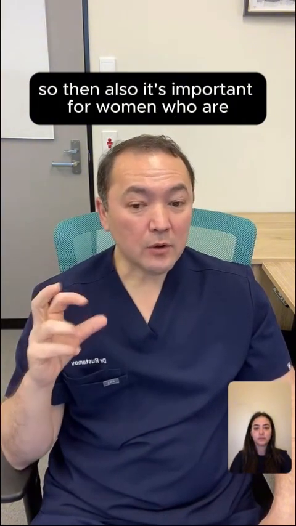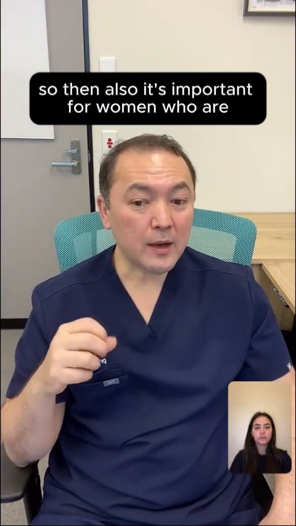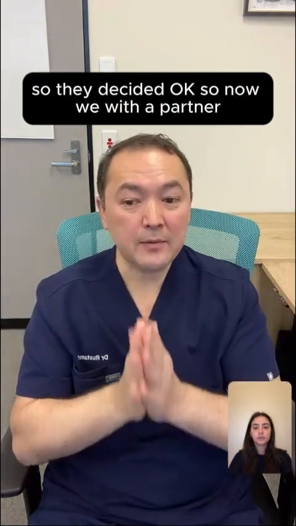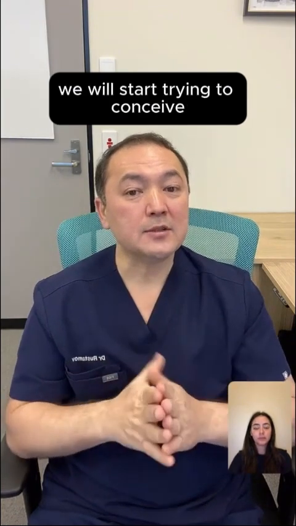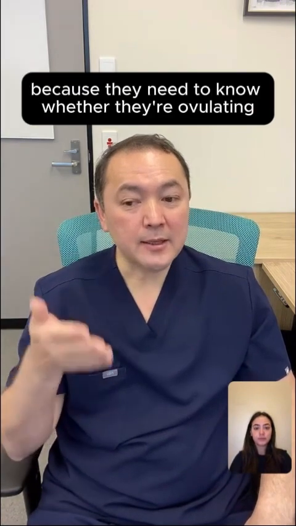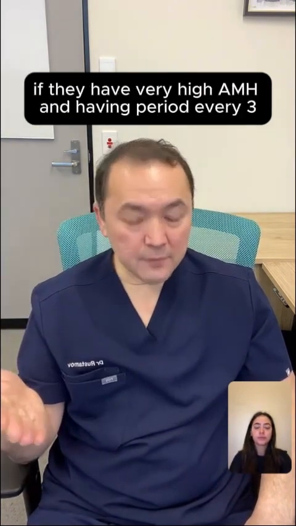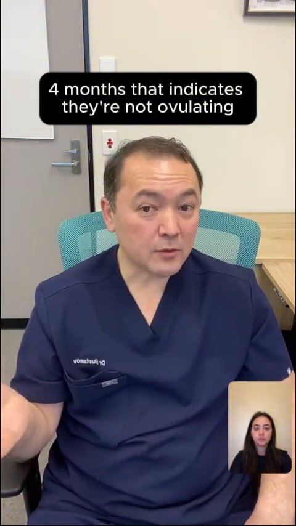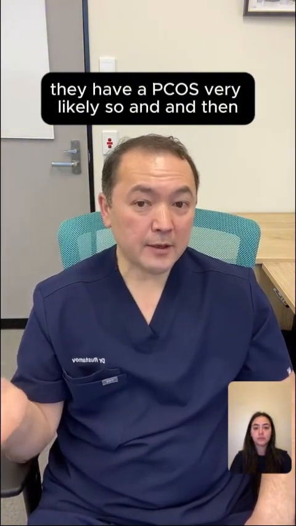Then it's also important for women who are planning to start trying to conceive. So they decided, okay, now with a partner we will start trying to conceive. They need AMH for fertility management, because they need to know whether they are ovulating. If they have very high AMH and a period only every 3-4 months, that indicates they're not ovulating. They very likely have PCOS.